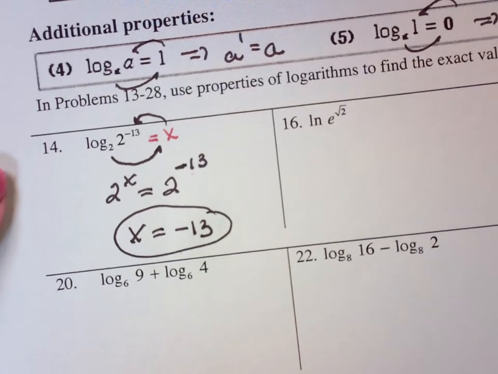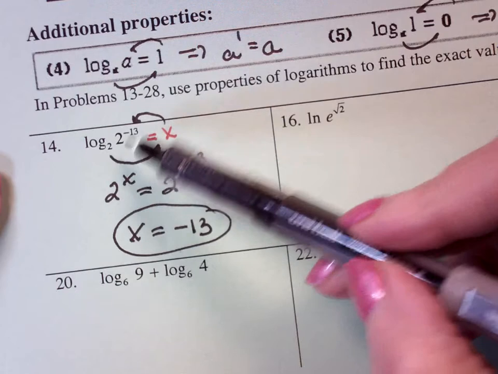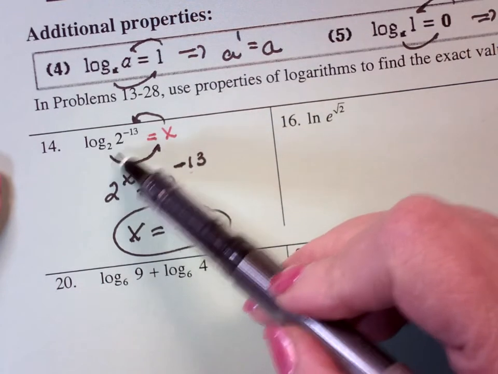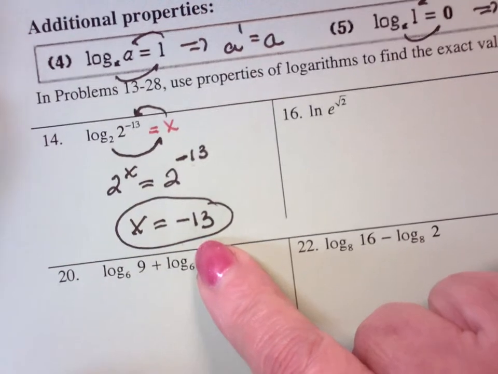You could always also use the inverse property. This is log base 2 of 2 to the negative 13. The log and the exponential cancel each other out, and you're left with negative 13.